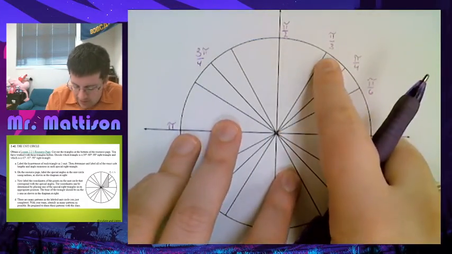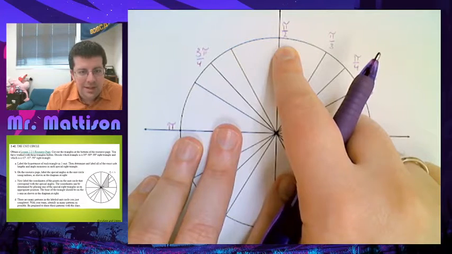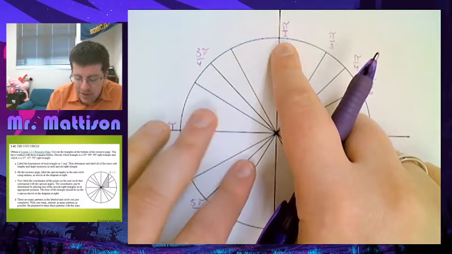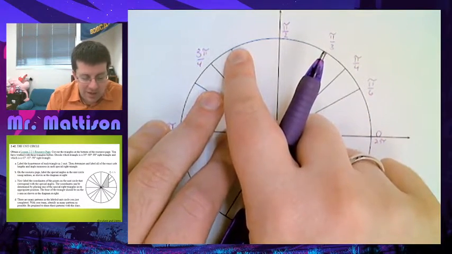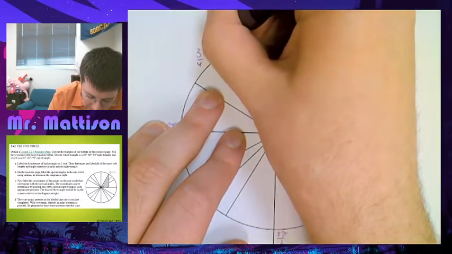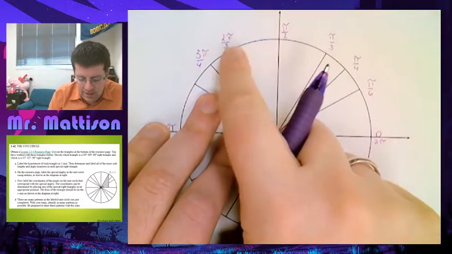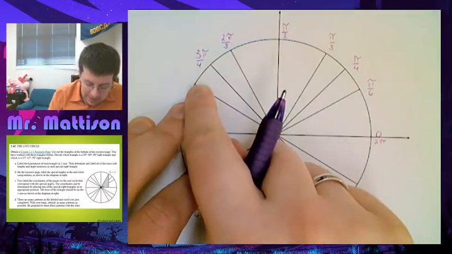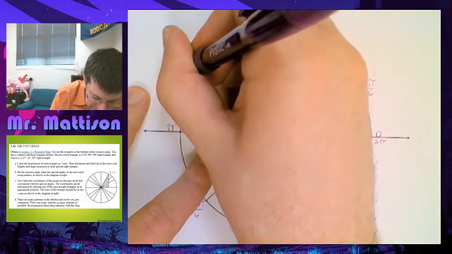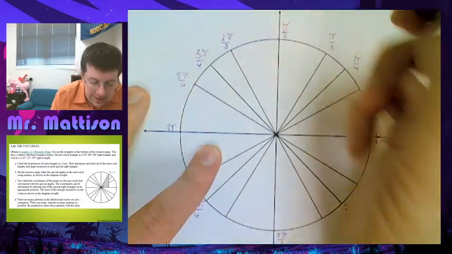Then another sixth would be 3/6, which is a half, which is what I have there. Then 4/6, which I could reduce to 2/3, or 2 pi over 3. Then another sixth takes me to 5/6, which I can't reduce, so 5 pi over 6.